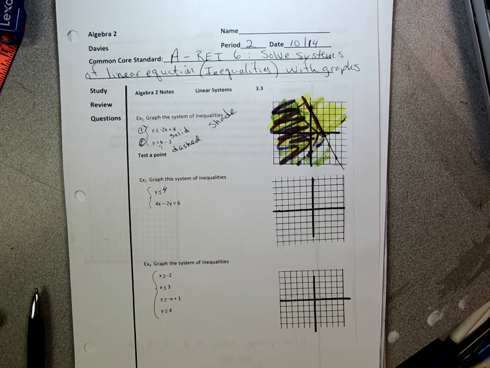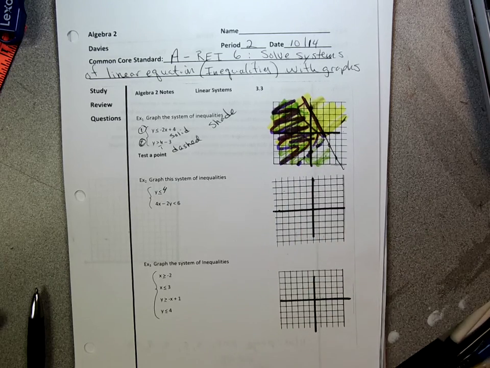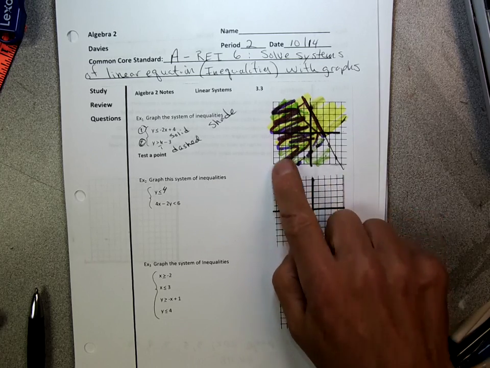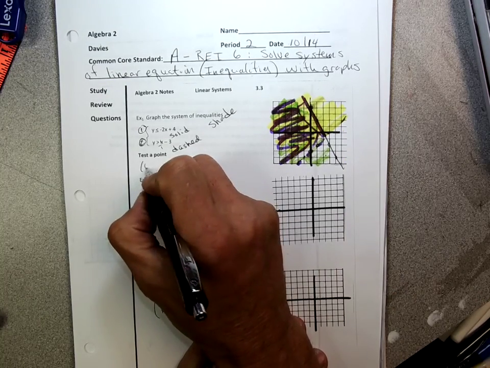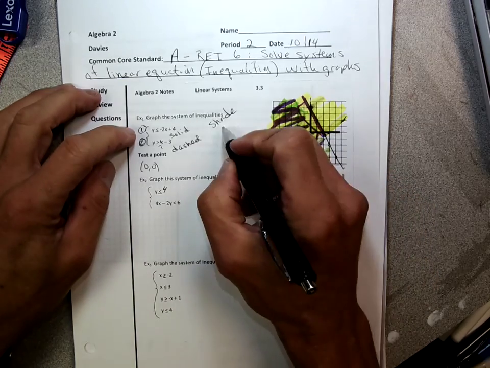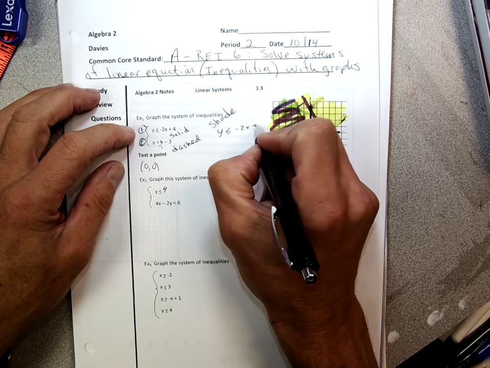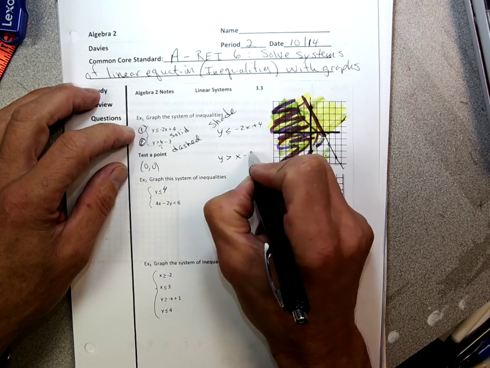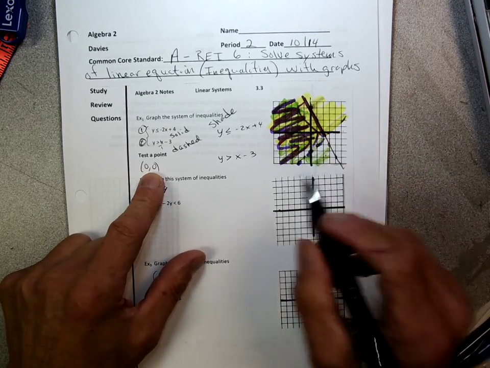Now how do we test it? Well, I'm going to take a look at any point within the purple region. Any point. Well, for me, the easiest point has got to be 0, 0. I would test 0, 0. I could take any point in this region, but for me, I'm going to test 0, 0 because that's got to be by far the easiest point. So I've got to test it in both equations. So I've got y is less than or equal to -2x plus 4, and I'll test y is greater than x minus 3, and I'll plug in any point in the purple region. Well, 0, 0 is the best one.